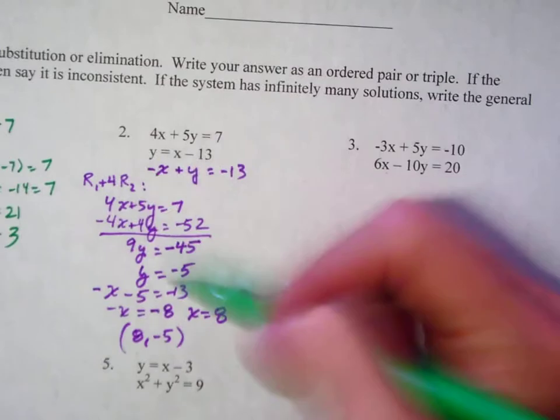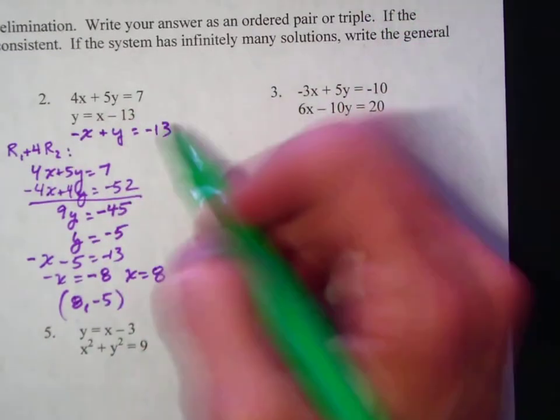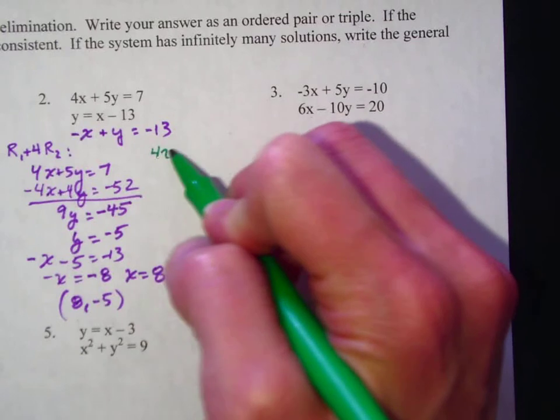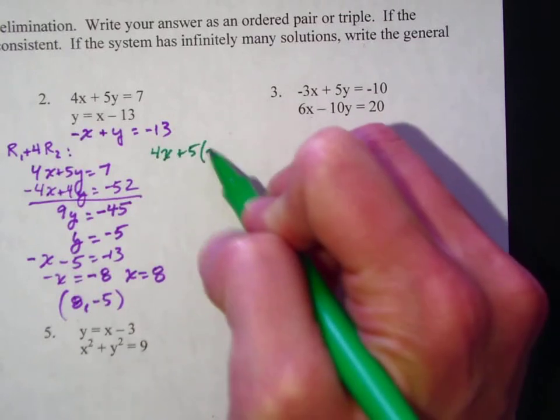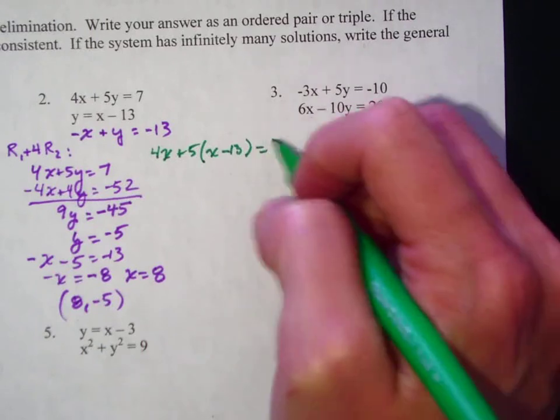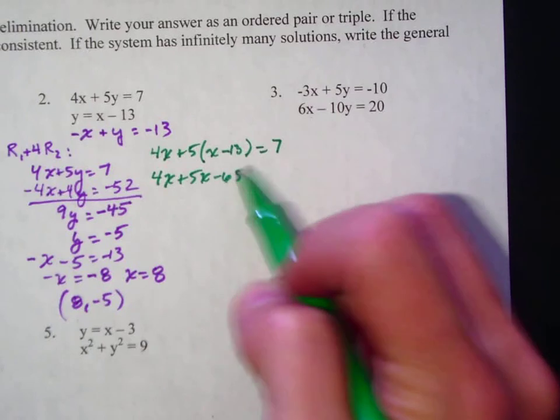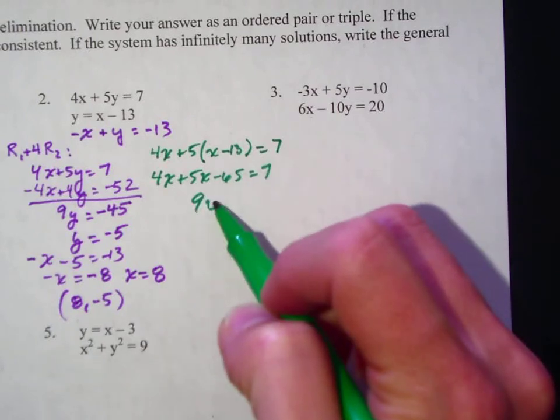Okay, so this is not my preferred method for this because y is solved for. I would prefer substitution. So we would have 4x plus 5, but instead of y, we would put x minus 13, and then that equals 7. So 4x plus 5x minus 65 equals 7. We get 9x.